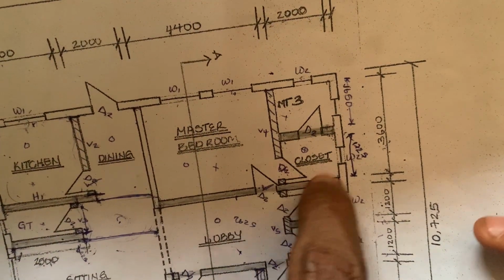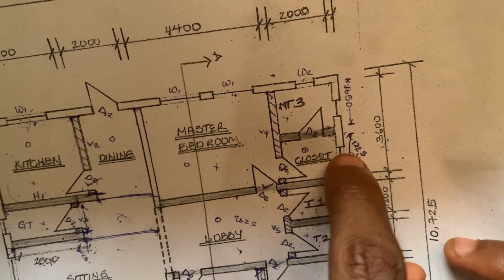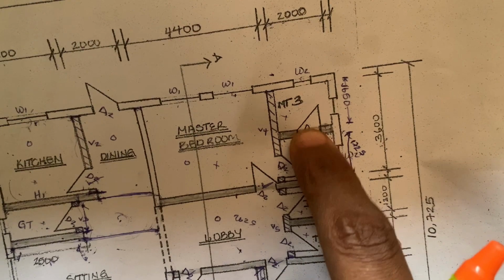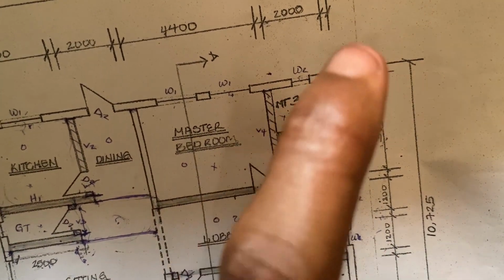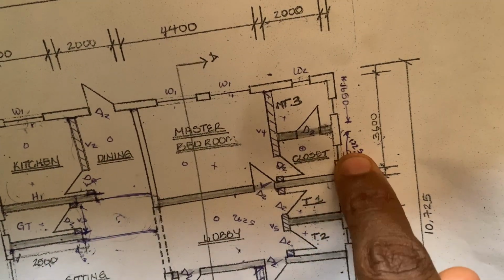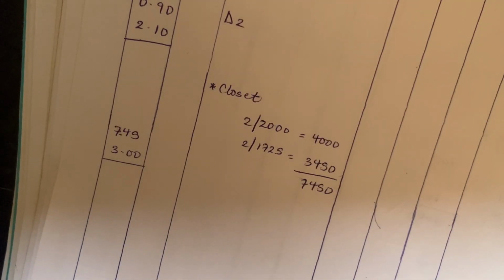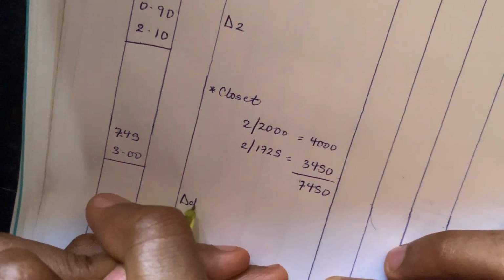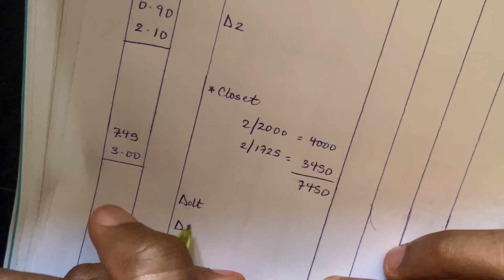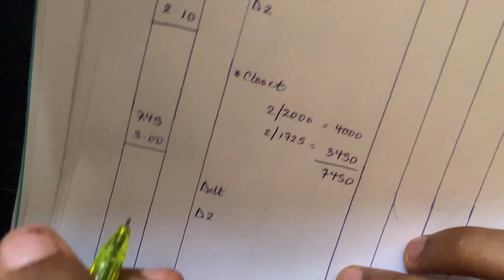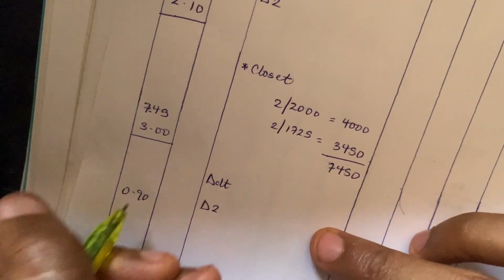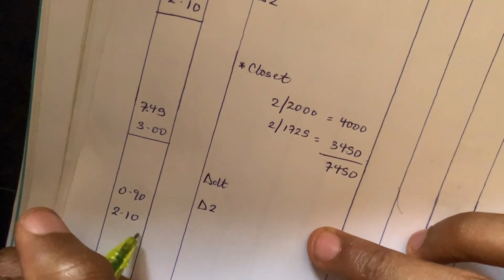Then we begin to deduct what we can see inside of the closet. Inside of the closet, we can see a window 2, and we can see a dot 2, and we can see a dot 2. That's 2 dot 2s and 1 window 2. So we'll deduct dot 2. The size of dot 2 is 0.90 by 2.10, and then we close.